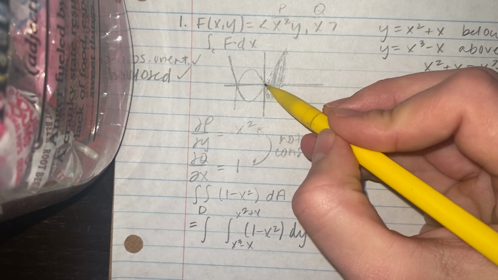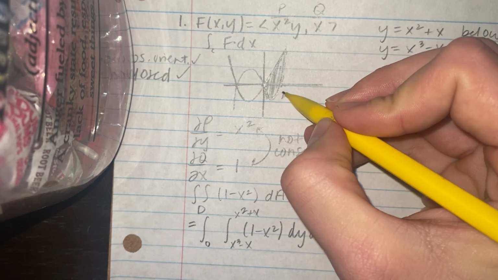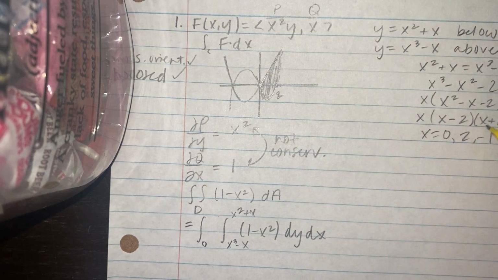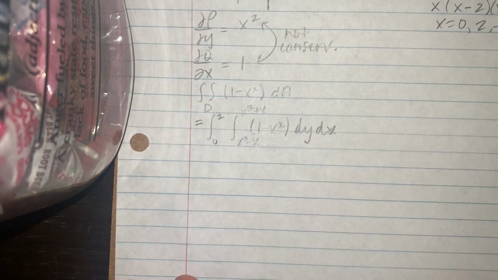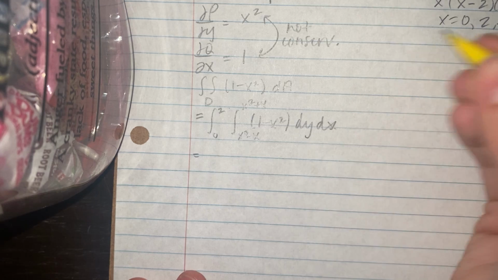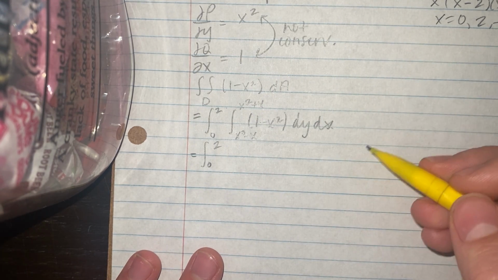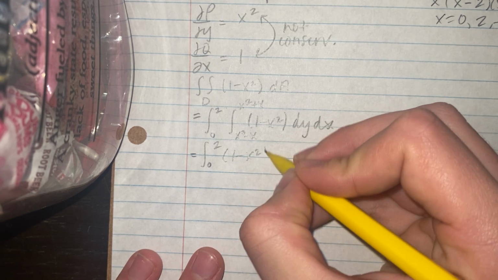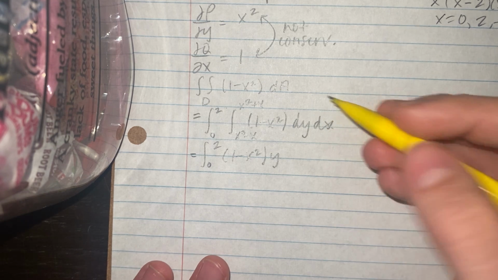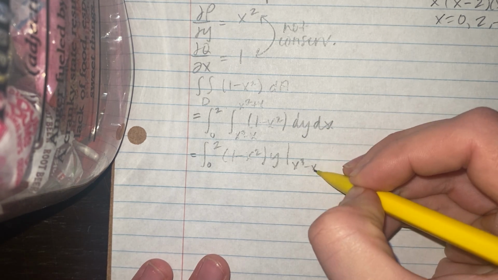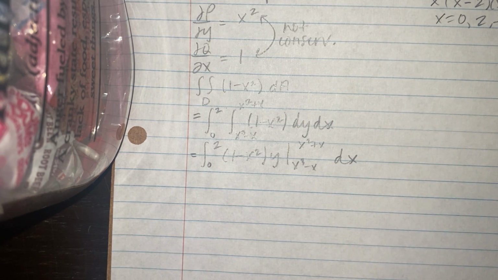Now, in terms of x's, obviously it starts at 0, and we go all the way over to 2. That's what we found over here earlier. So let's solve now. In terms of y first, well, we don't have any y's, so we just get (1 minus x squared) times y from x cubed minus x to x squared plus x, dx.